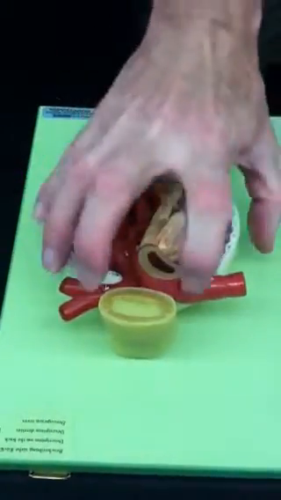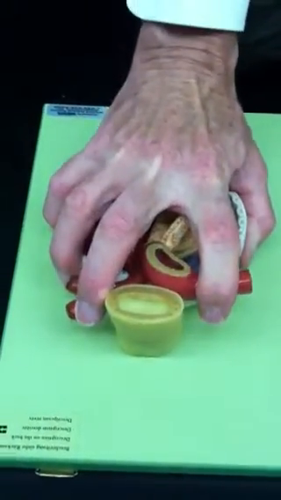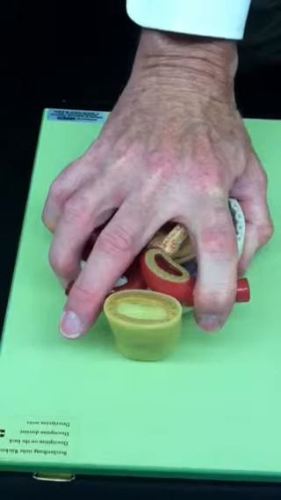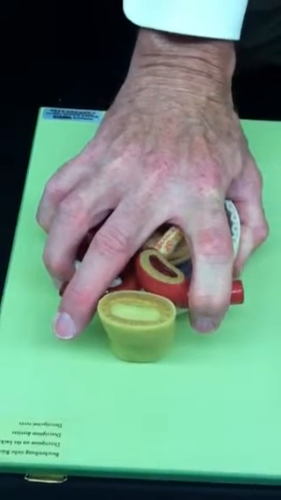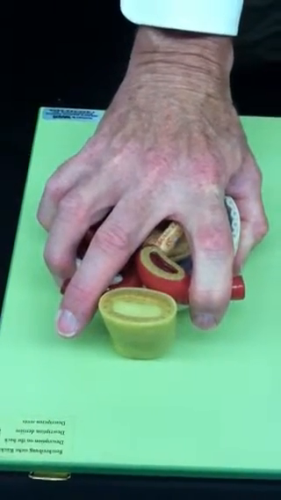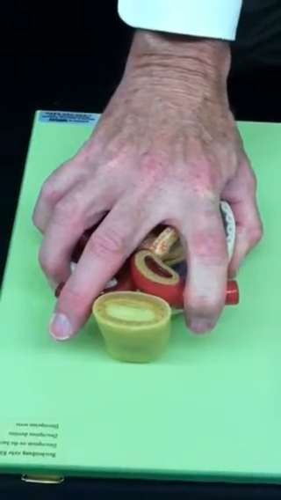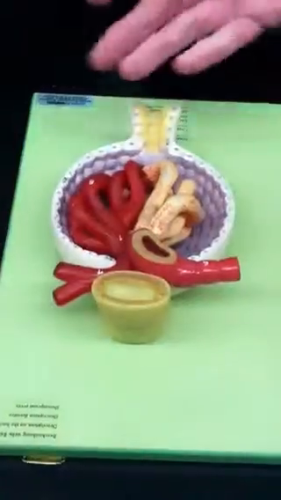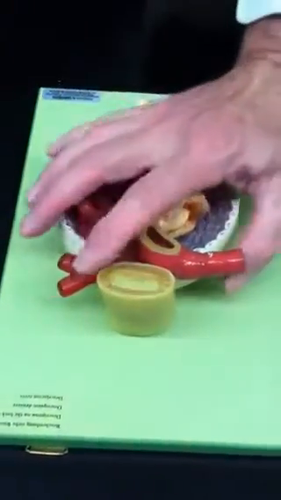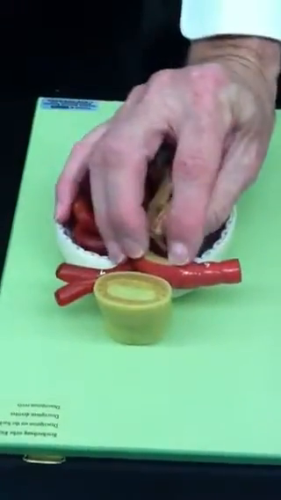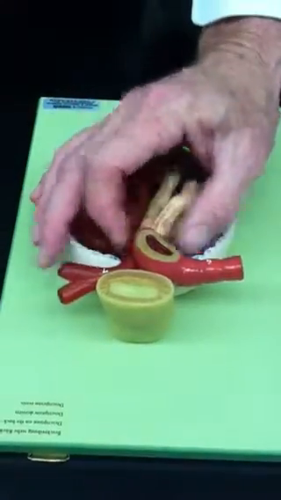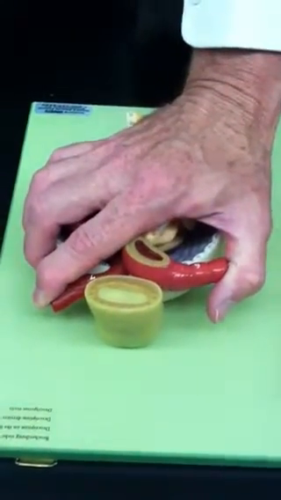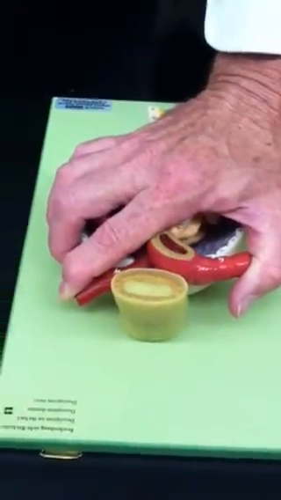Okay? Now, this is called what? The renal capsule? No. Glomerulus? Close. Another C word. Corpuscle. This is the renal corpuscle. The whole thing is the glomerulus, Bowman's capsule, and the arteries.